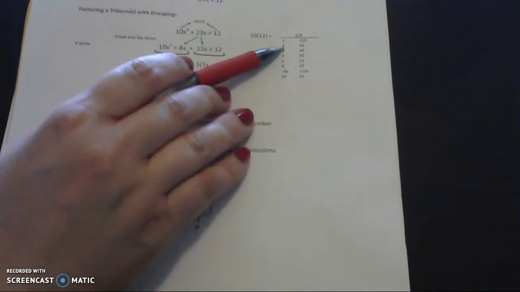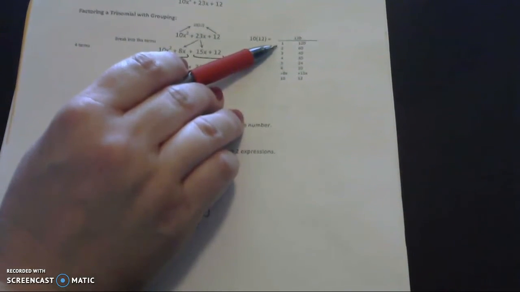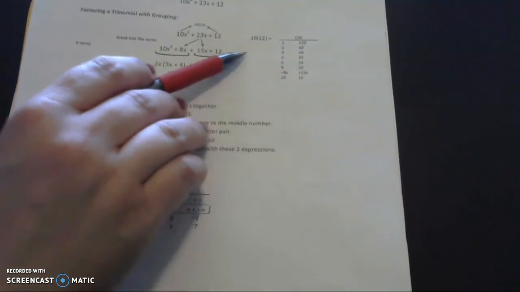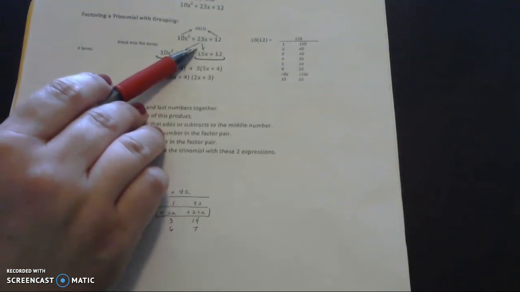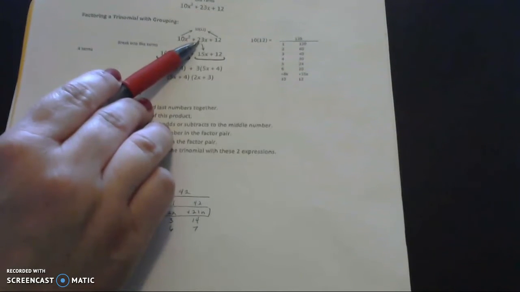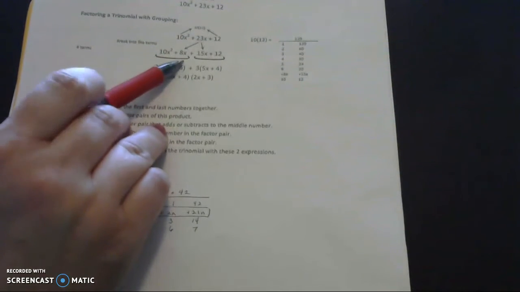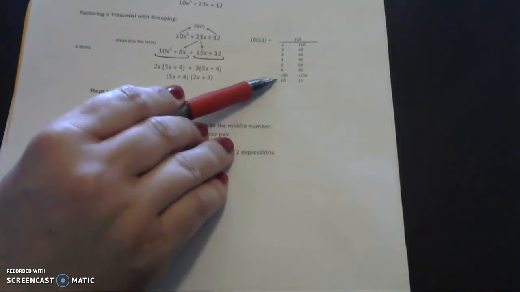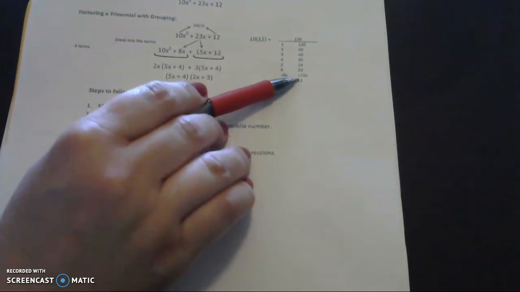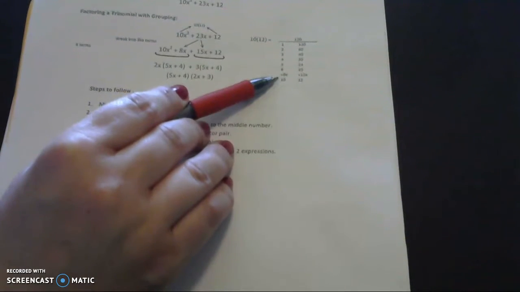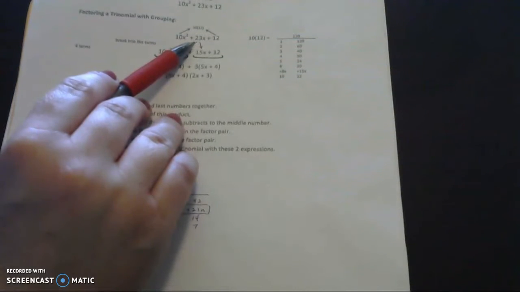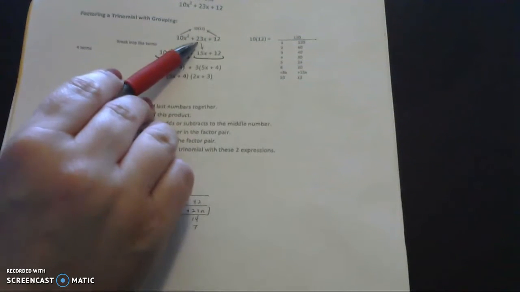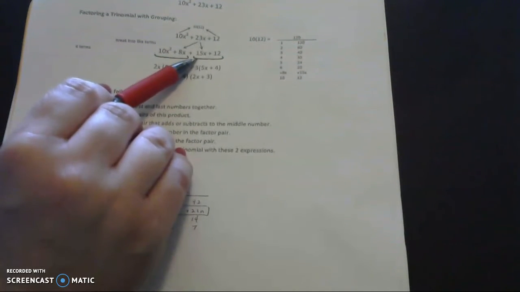So if this is positive, then either both factors are positive or both factors are negative, and taking a look at what you need to do for that. Then they are writing this middle term as a combination of those two numbers. What they did is they identified, okay, I got 8 and 15 here. That combines to give me 23. So I'm going to break this 23 up into 8 and 15.